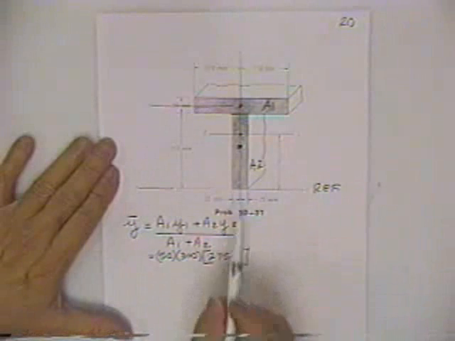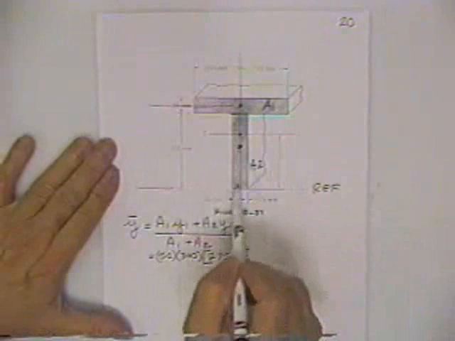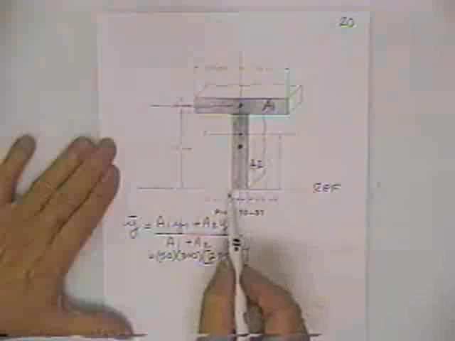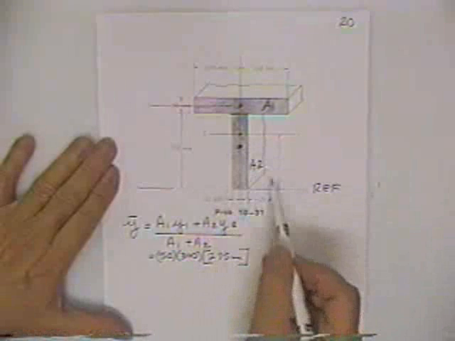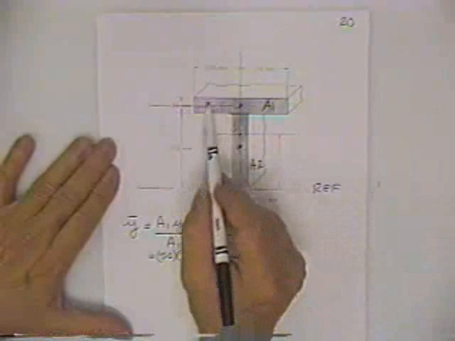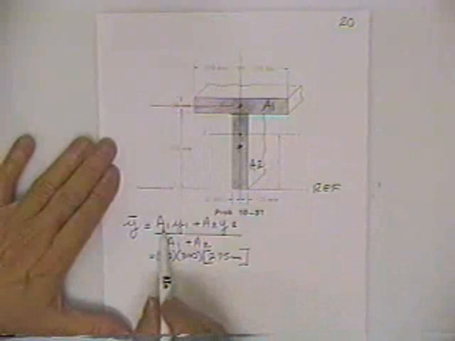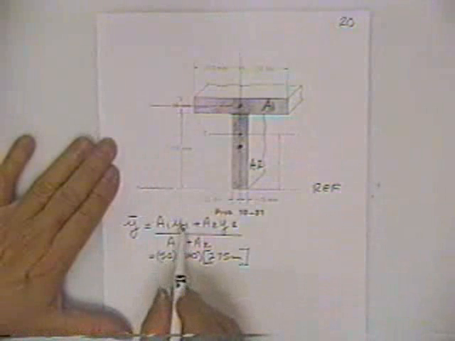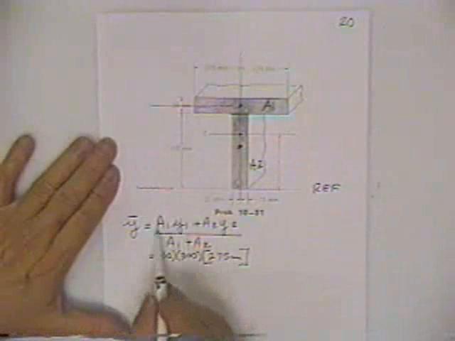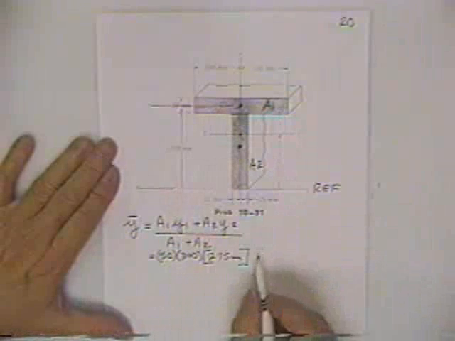Now that's also just about like if you cut this whole thing out of a piece of cardboard and put it on a knife edge right here. It's obviously going to fall off the knife edge. How hard this one wants to fall off is his weight or his area times how far up he is. So that's what we're calculating: how much tendency to roll about the reference axis this little piece of cardboard has.